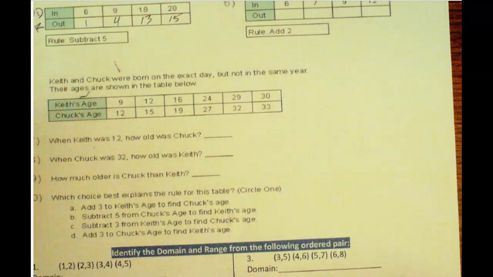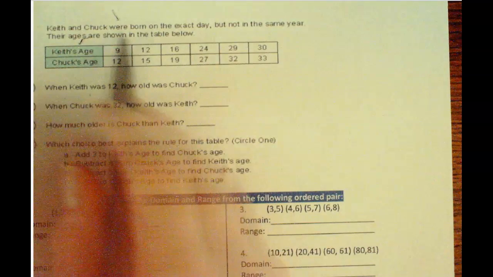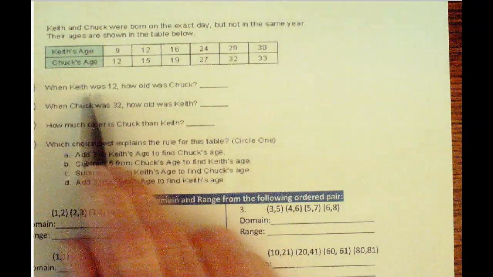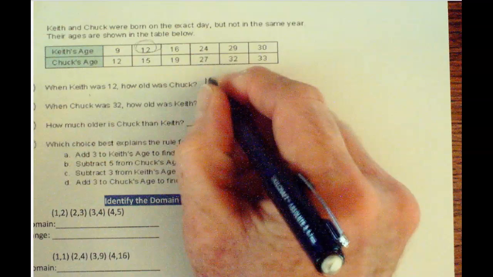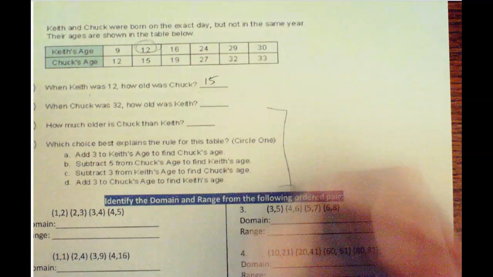Just looking at this little table right here, we have to fill out a couple things. It says when Keith and Chuck were born on the exact same day but not the same year, their ages are shown in the table below. So when Keith was 12, how old is Chuck? Well, Chuck was 15 according to the table. And you can go through and answer these questions here as well.